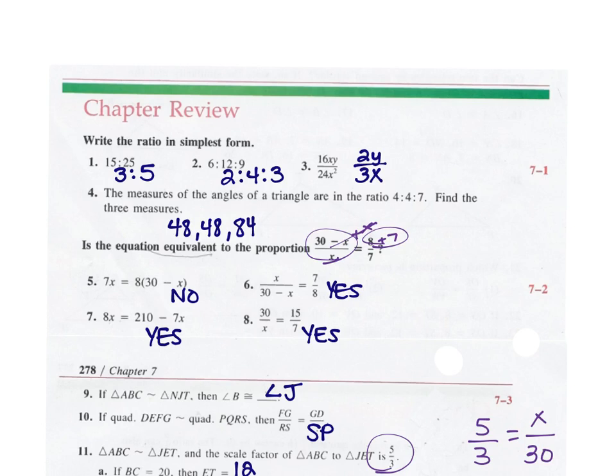Number 4 says the measure of the angles in the triangle are 4 to 4 to 7. So you had to do 4x plus 4x plus 7x equals 180 to get x, and then plug that back in, and you would have gotten 48, 48, and 84. Are we good on that one so far?